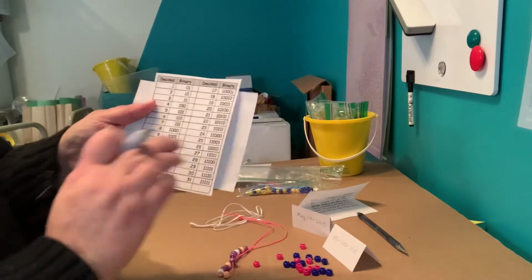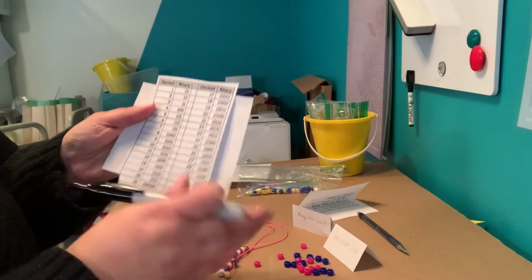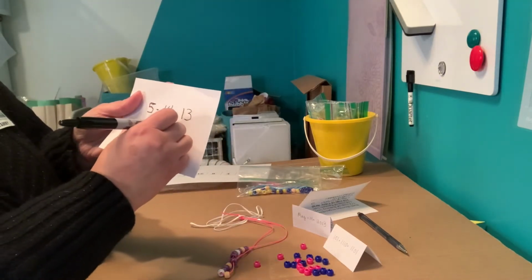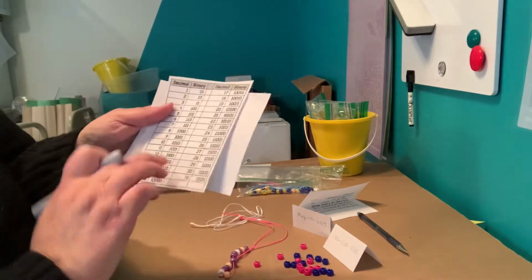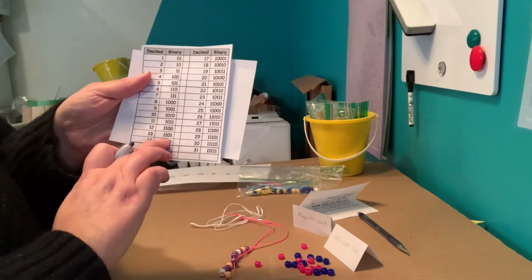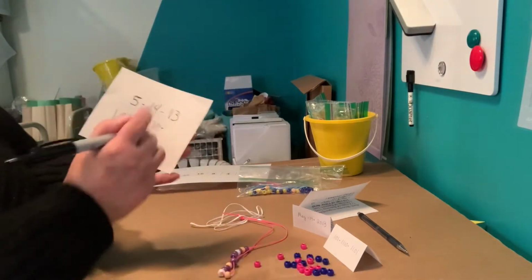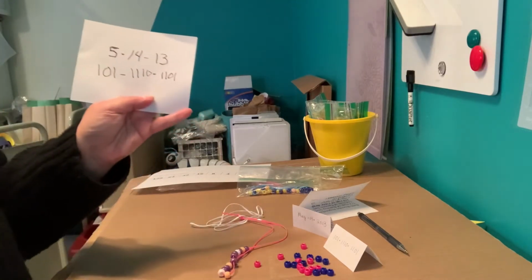It's 1110, so we write 1110 and a hyphen. Now we need to look for 13. Do you see it? It's 1101. So now you have your code written out.